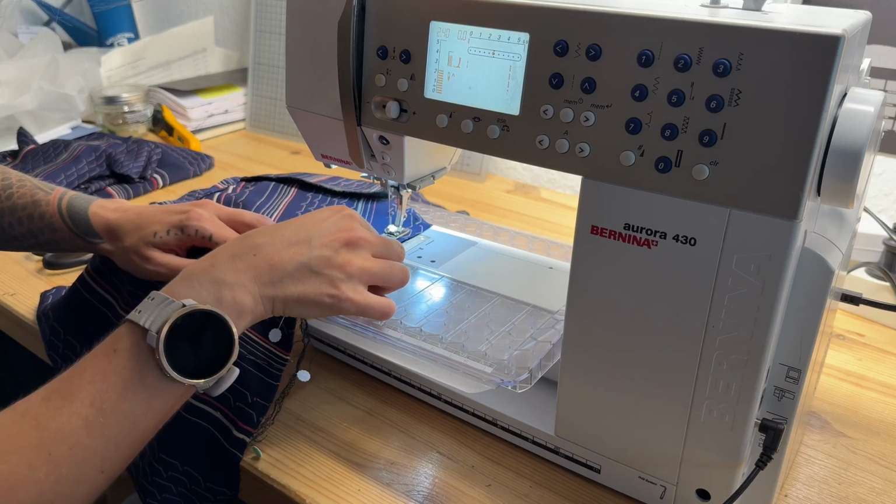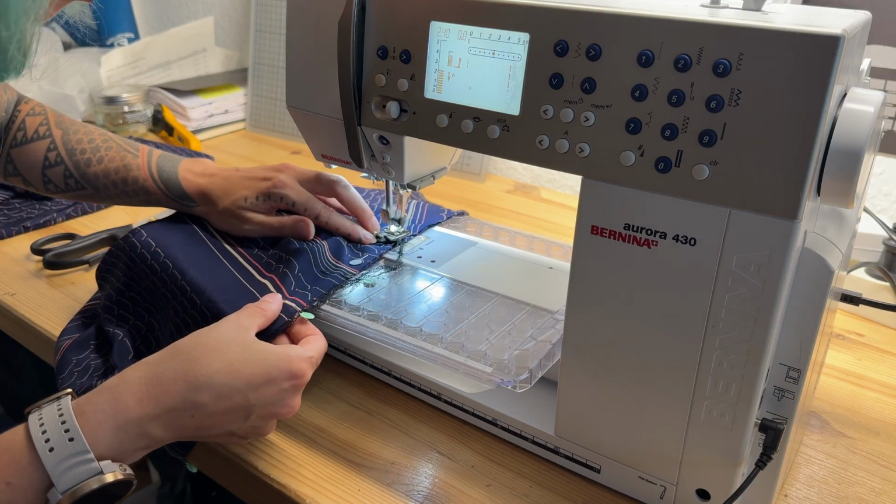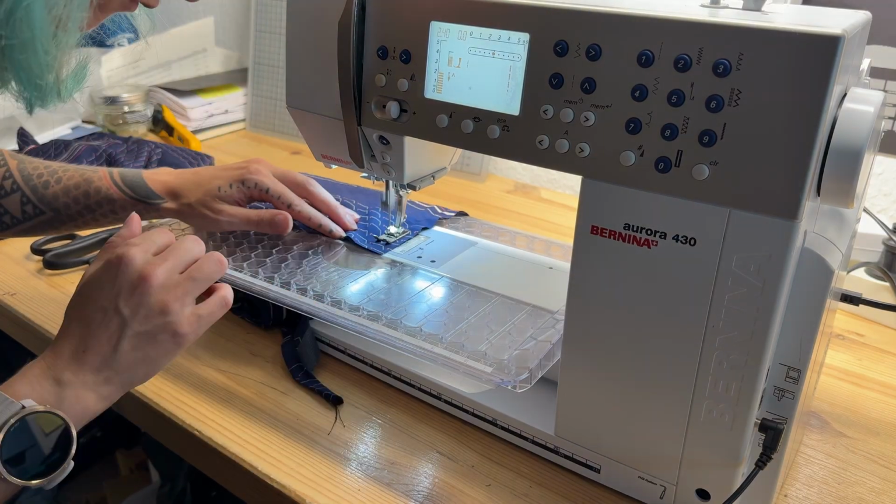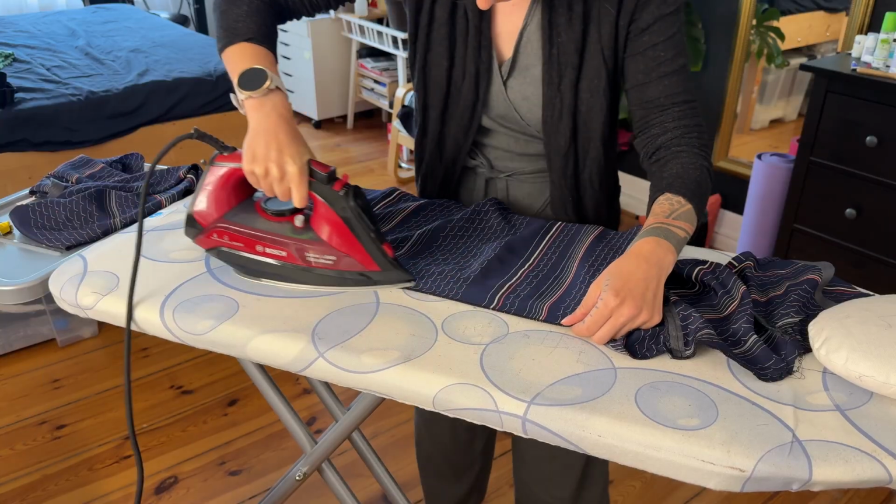With the sleeves attached to the back, it was time to sew the center back seam. I made sure that I didn't catch my box pleat while sewing the seam and gave everything a proper press before moving to the front sleeve.